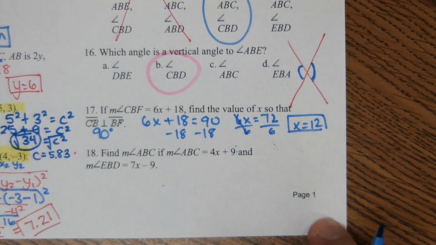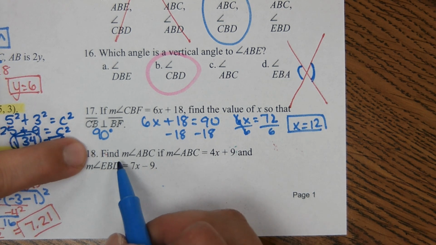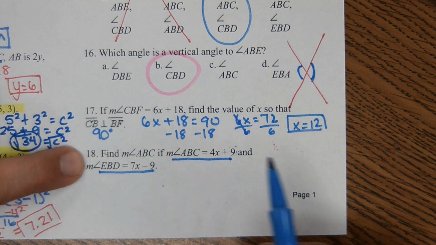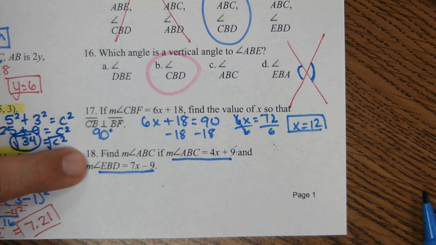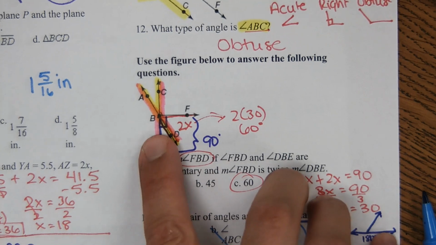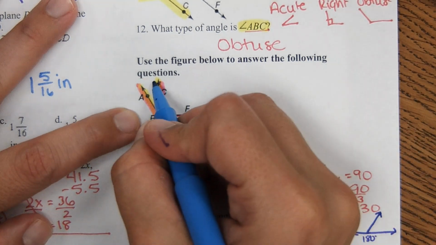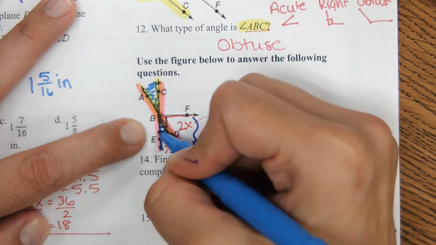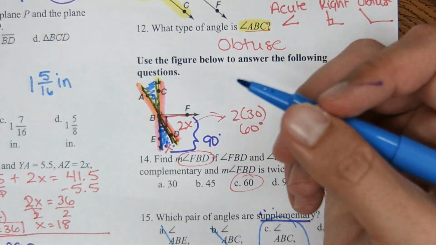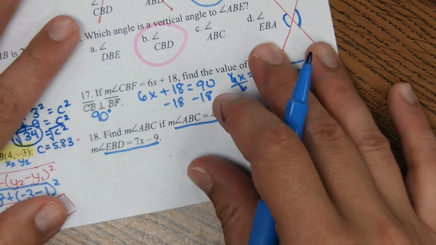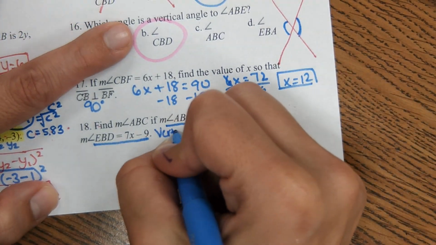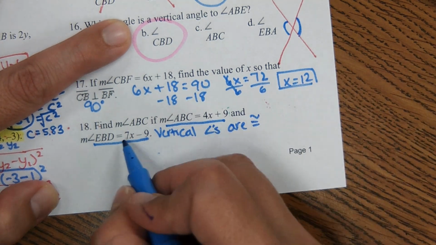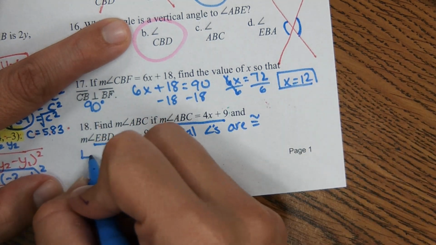Okay, and last one, number 18, it says find the measure of ABC. It says the measure of ABC is 4x plus 9 and EBD is 7x minus 9. When you look at the picture, just right here, ABC is this angle right here, and then EBD is this right here. These are vertical angles, so therefore they're equal. So vertical angles are congruent. So we're going to set these equal to solve for x.